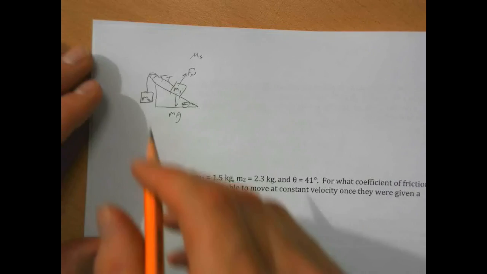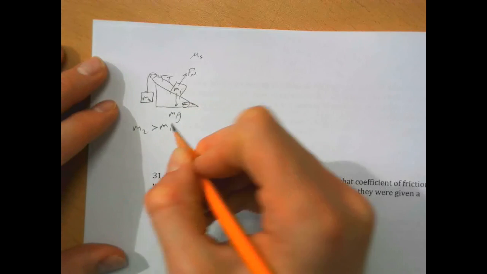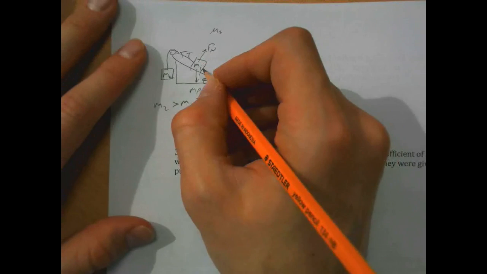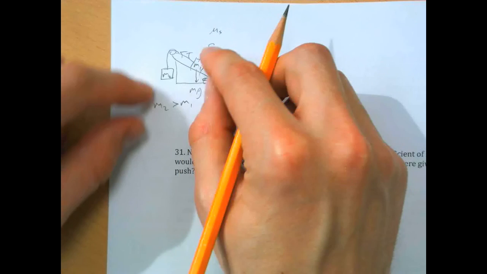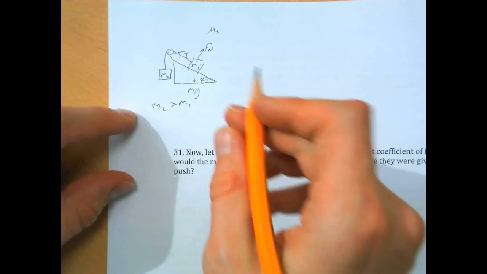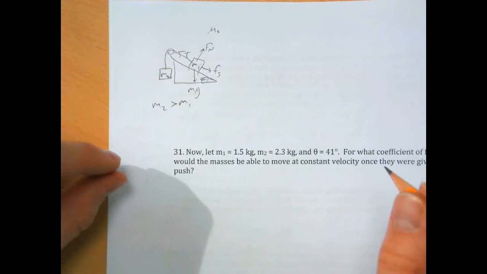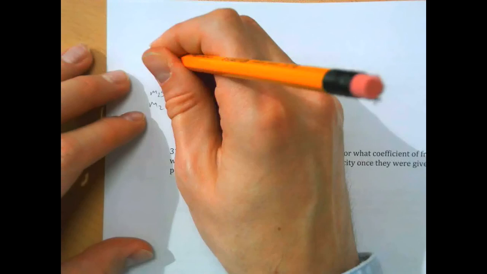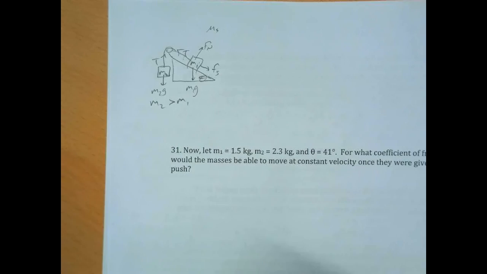I guess we should say mass 2 is greater than mass 1, because otherwise we wouldn't know for sure. If mass 2 is greater than mass 1, then M2 is going to tend to go down, which means M1 will tend to go up the ramp. So then we have static friction acting down the ramp. For M2, we have gravitation, and we have tension. And this is going to be the same tension that's in the rope over there, because it's the same rope.